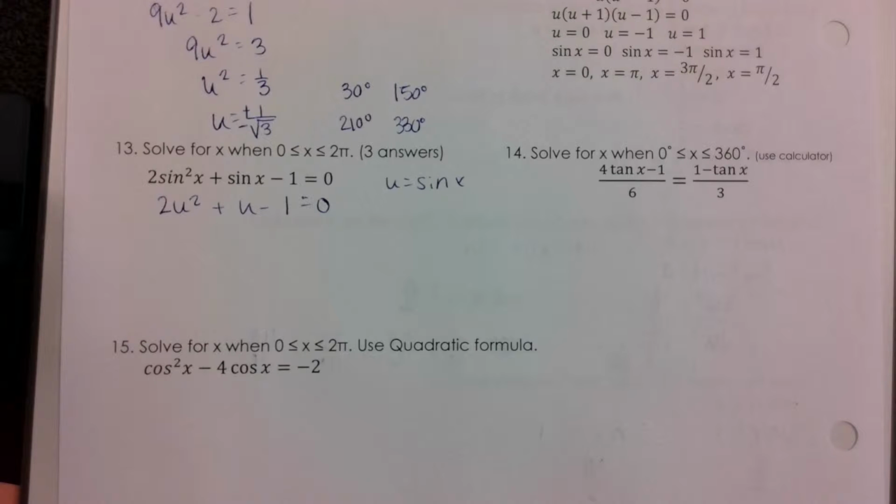Factor? X factor. Yeah. So you have to multiply that 2 back, so we need factors of -2 that subtract to be 1.